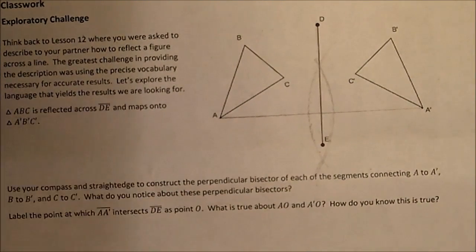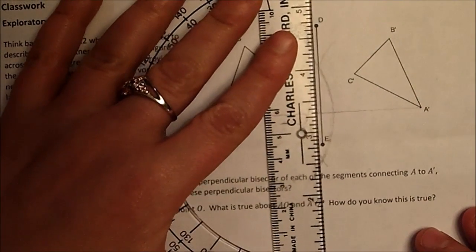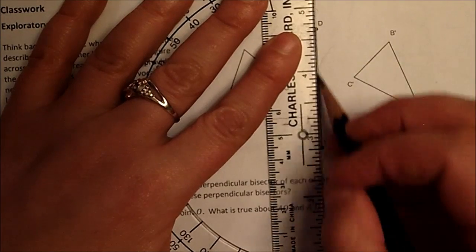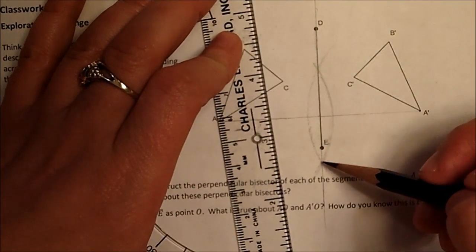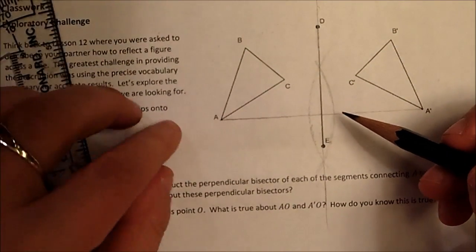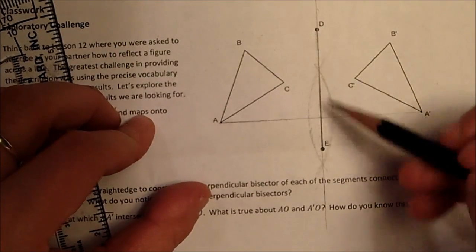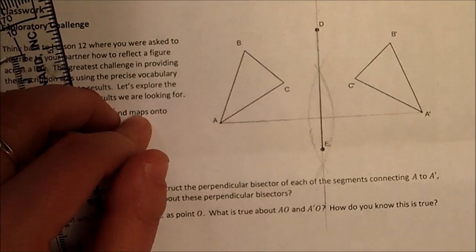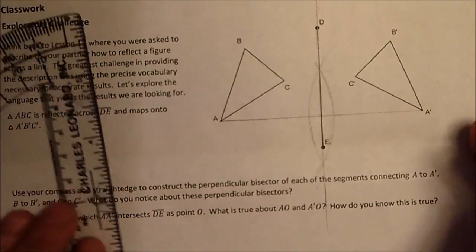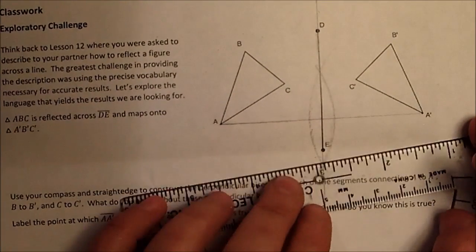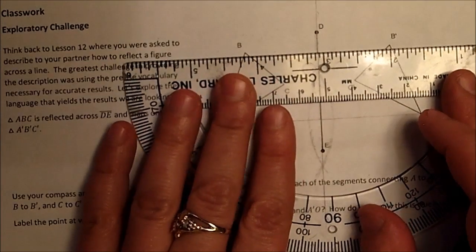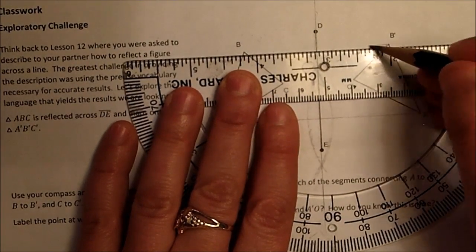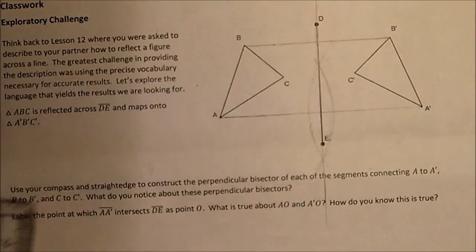And we see, hopefully not too surprisingly, that if we connect those two intersecting points, then we are basically writing over the DE. So when we find our perpendicular bisector, we get DE. Let's take a look at B and B prime, just to check that what we're doing is correct.